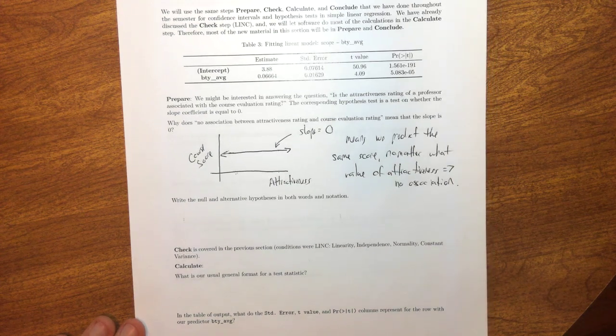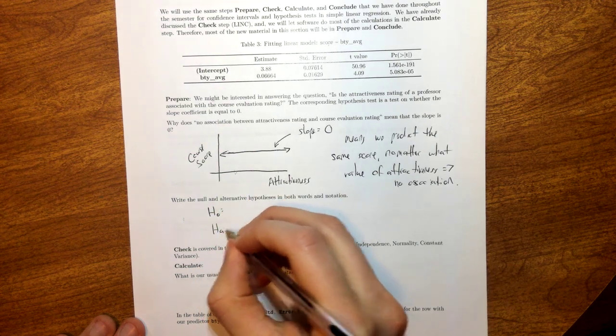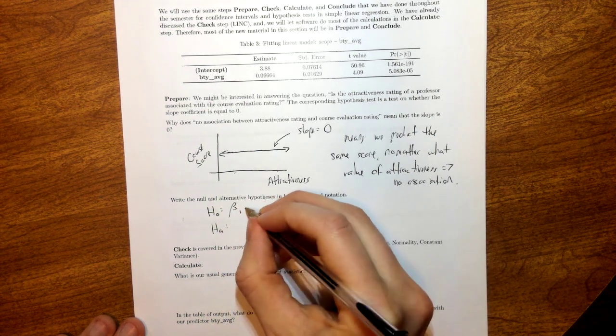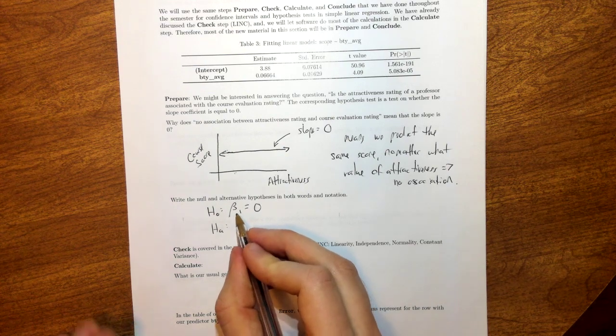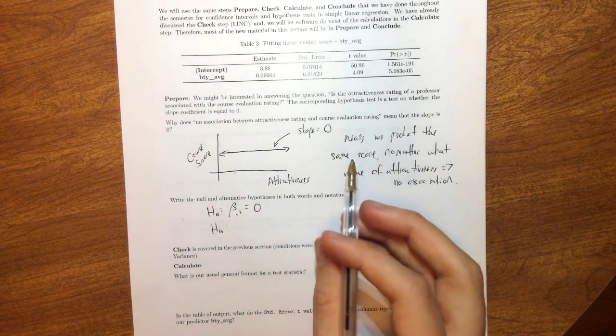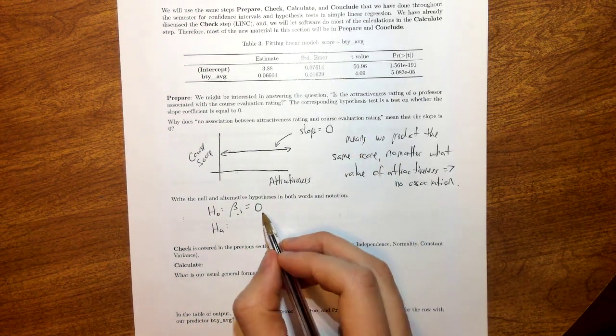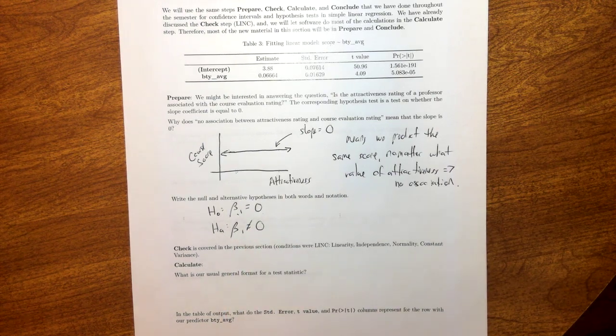Okay, if we're good with that, then we can write out the null and alternative hypotheses in words and in notation. The null, as we said before, is usually a statement of equality. In this case, the null is that the slope is equal to 0. The alternative is that the slope is not equal to 0.